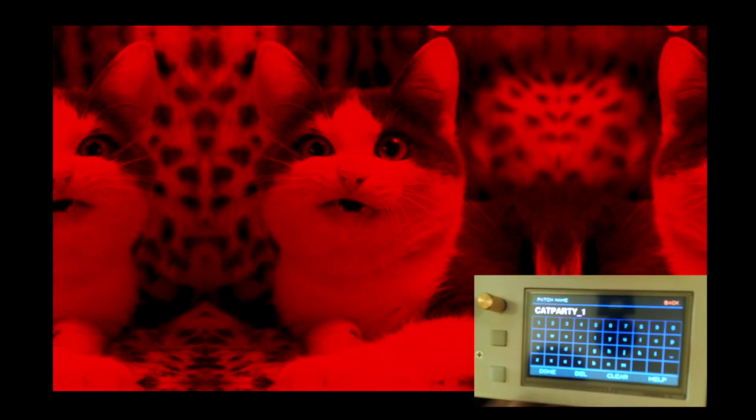So right now we only have one patch, so we could just randomly create a new one. Let's just do that. These are pretty strange cat parties. There we go. All right, so then we'll just save that. So now Cat Party 1. Now you see there are multiple of them up here that you can choose from. All right.